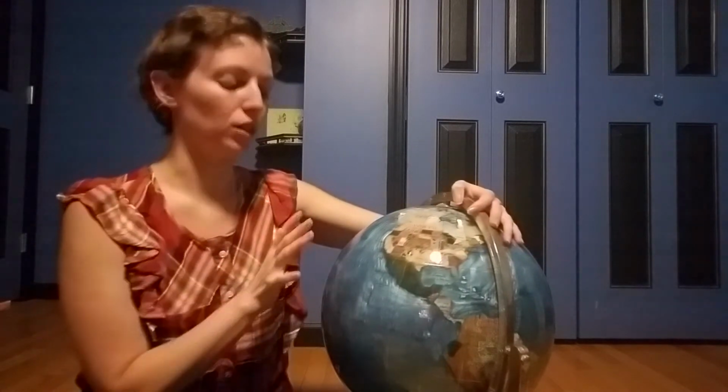I have a globe. Do you know what a globe is? We had one at casa. A globe is a model of the earth. The earth is a sphere, right? It's not a flat circle. It's three-dimensional, it's big and round, it's a sphere, like a ball.